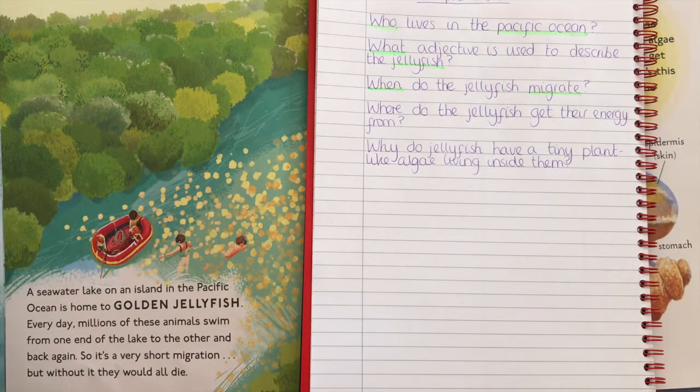A seawater lake on an island in the Pacific Ocean is home to golden jellyfish. I've heard the word Pacific Ocean in that first sentence, and it says home to golden jellyfish, and my question says who lives in the Pacific Ocean? So we know the answer is golden jellyfish because I looked for that key word. Let's see if you can do the next one without my help.